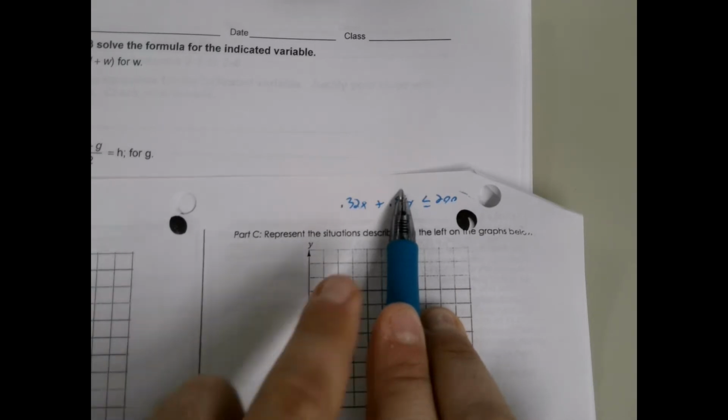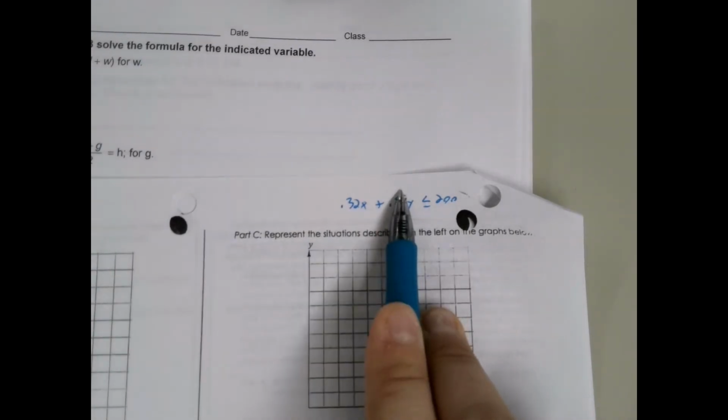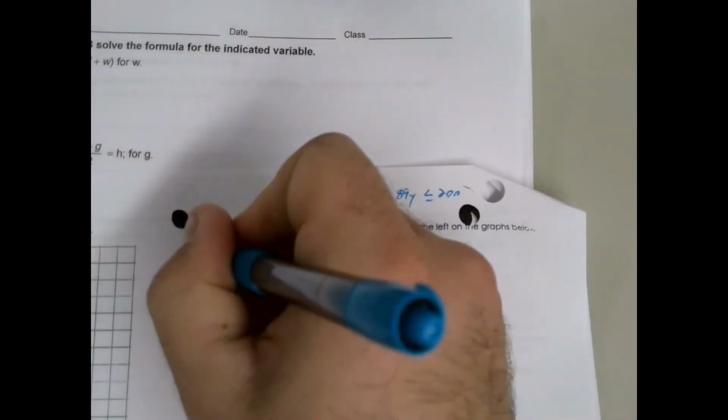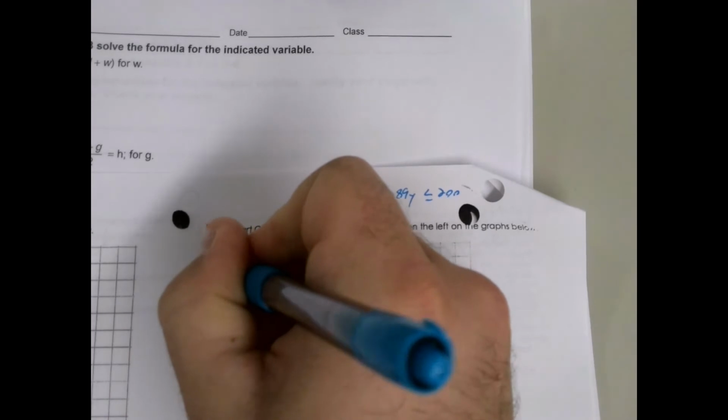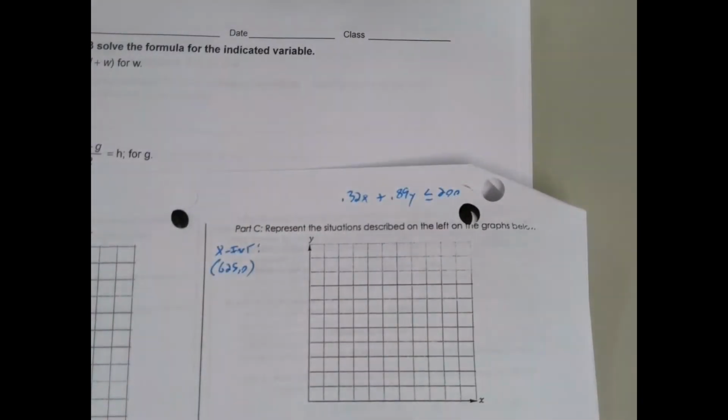So you divide 200 divided by 0.32. So what do we get? 625. All right. So let's jot that down on the side. Our x-intercept is 625.0. Okay?